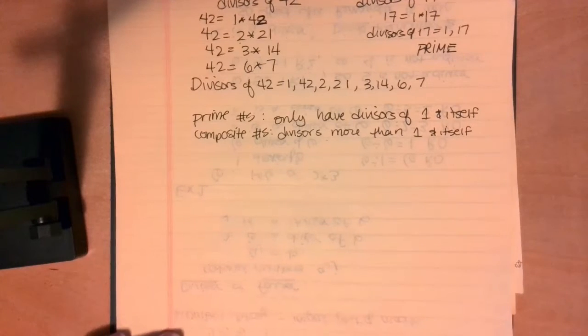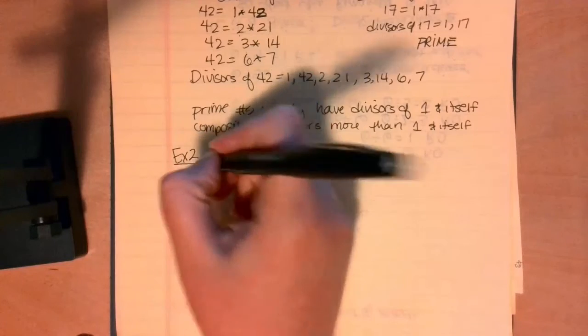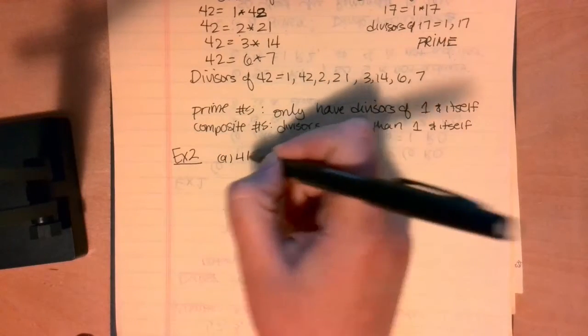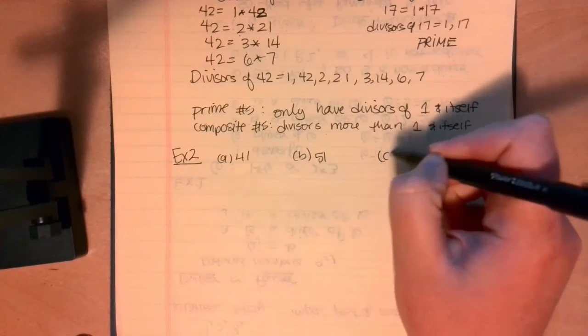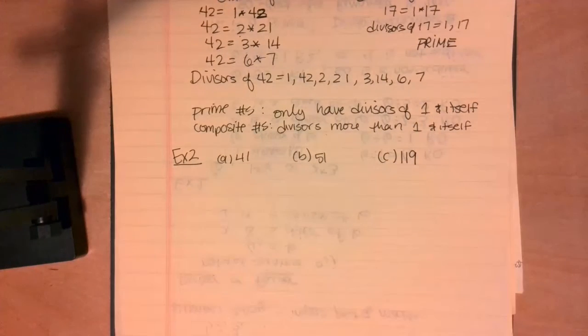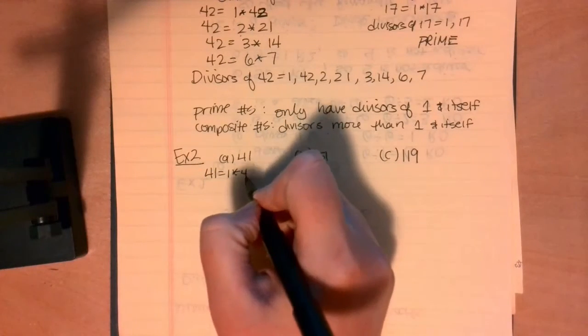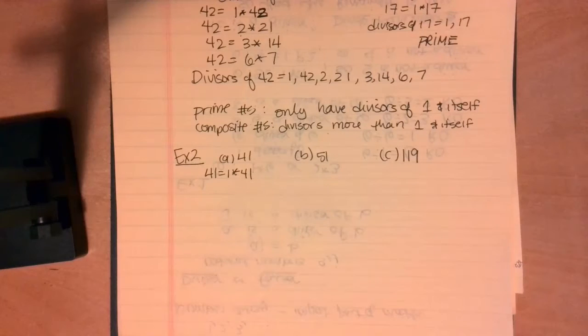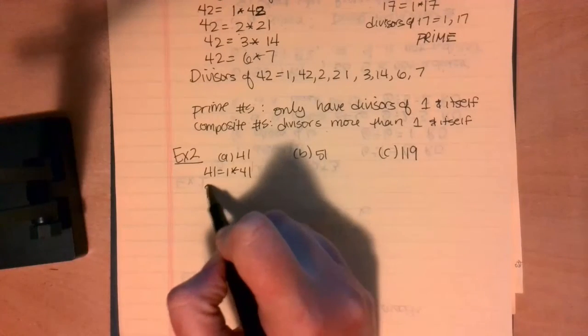So for example, now we're going to determine which of these are composite numbers. We have 41, 51, and 119 as our numbers. The first one we are going to look at is 41. When we think about 41, we can do 1 times 41. It's not even, so anything even is out. When we try anything else, it doesn't break up, so that means this one is prime.